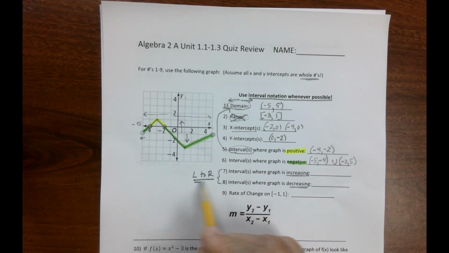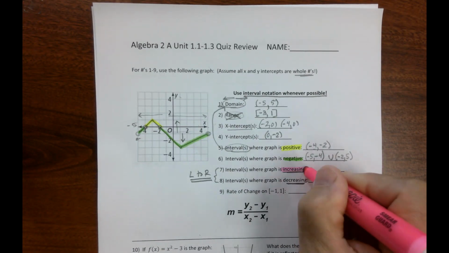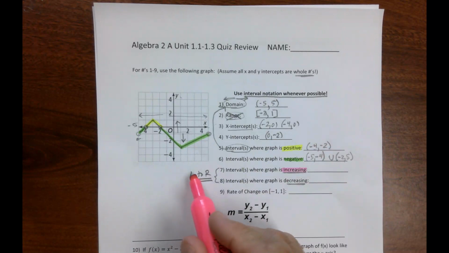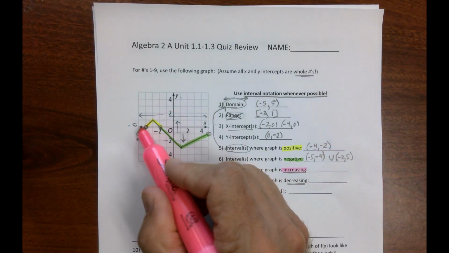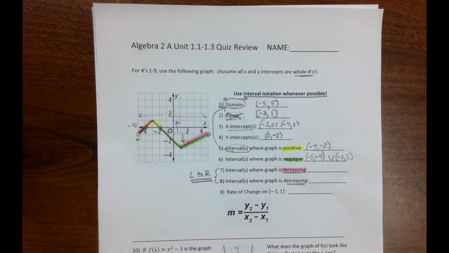All right, increasing and decreasing questions, these two, you got to move left to right. You got to remember that for these increasing, decreasing problems. So I'm going to get out a different colored marker. Increasing means as you're moving left to right, you're going up. Well, that's definitely there, and it's definitely there. So, where is it increasing?